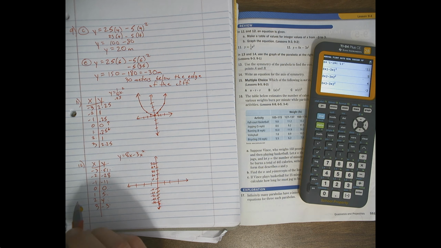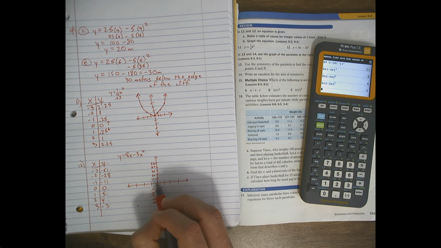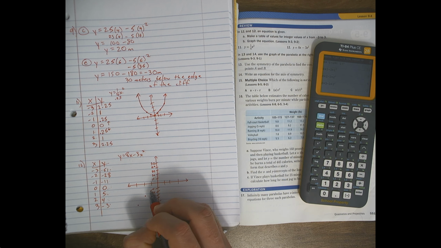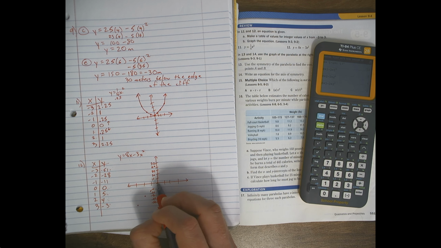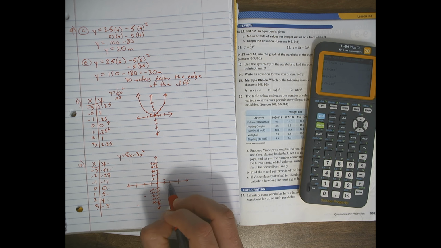So at -3, I'm all the way down at -51. At -2, I'm at -28. At -1, I'm at -11. I hit 0, 0. At 1, I'm at 5. At 2, I'm close to that. I'm at 4, so barely below it.